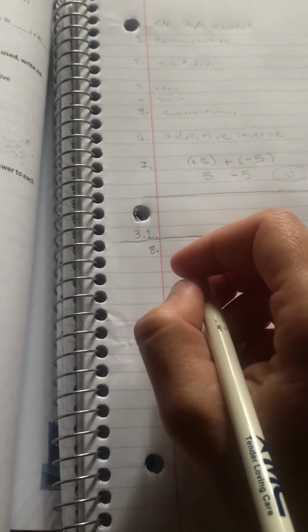Okay, so here's section 3.1 where we're actually going to start doing some of the problems. So I'll just draw a line under our other work. Okay, this is section 3.1, number 8. I'll make that look like a title. Okay, 8. Fill in the blanks and identify the property used. This is page 114 in your book.